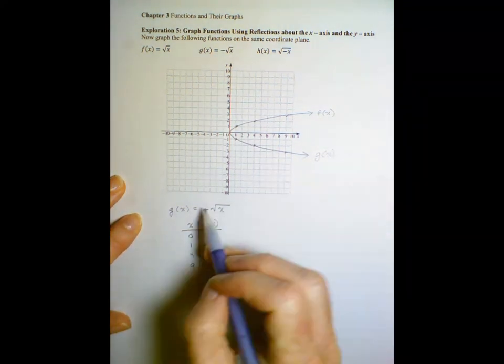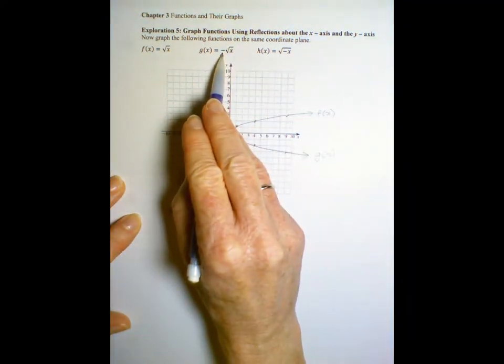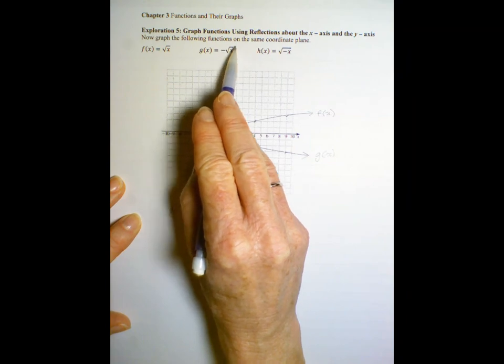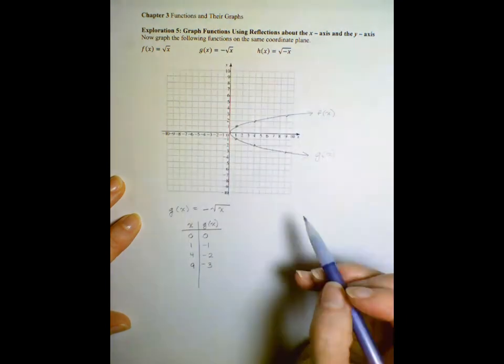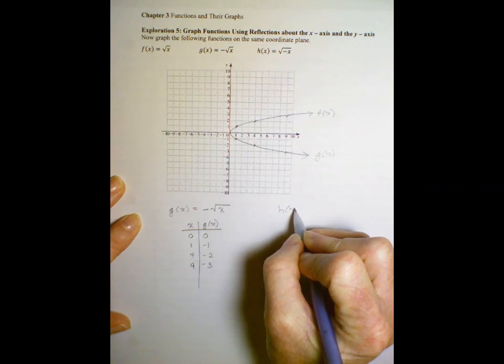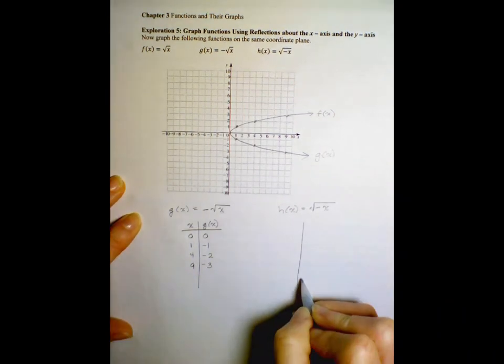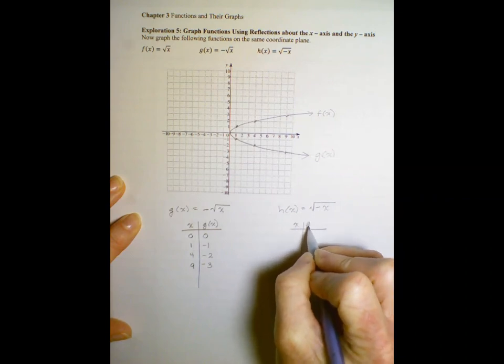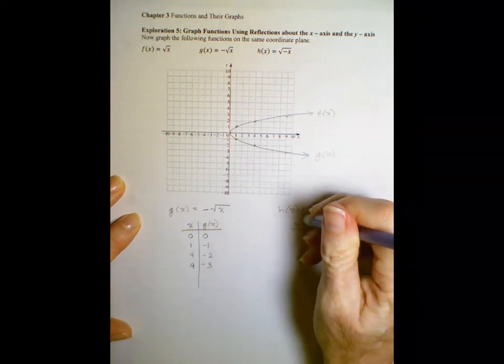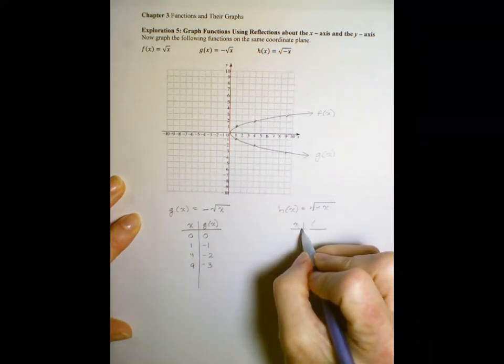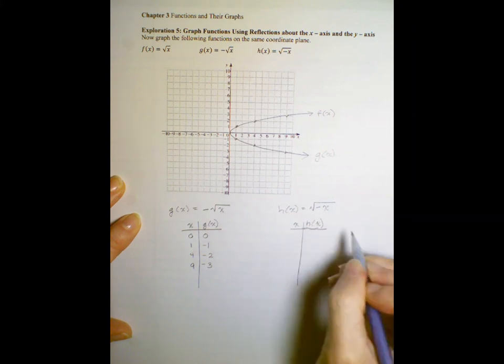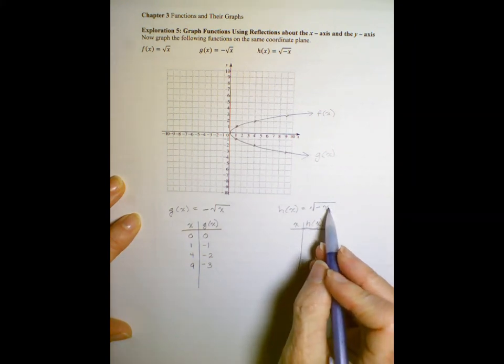Let's see what happens if now we take that transformation from outside of our parent function and put it inside our parent function. Now this one might look a little bit funny because we see a negative under that radical. But what do we have to do to make this work out?